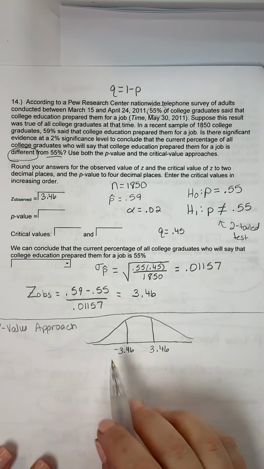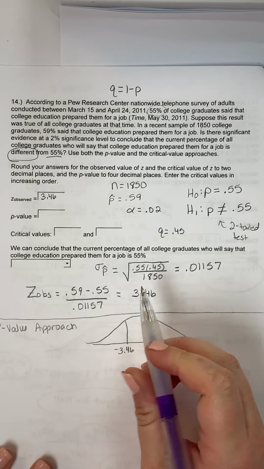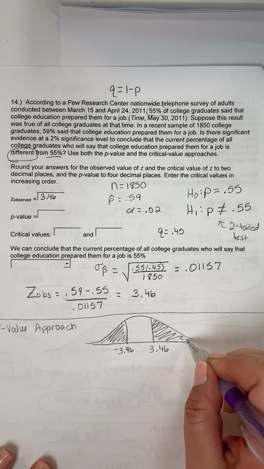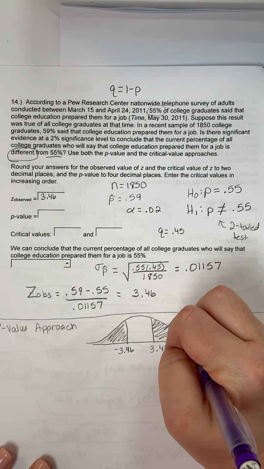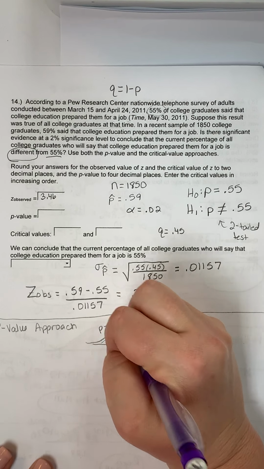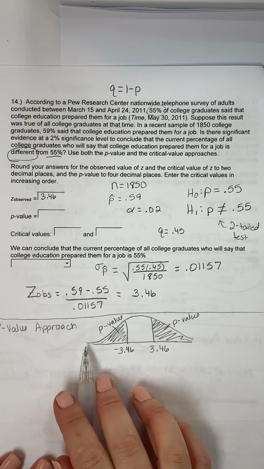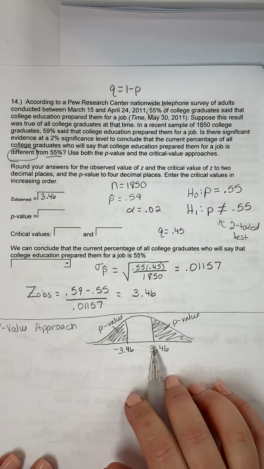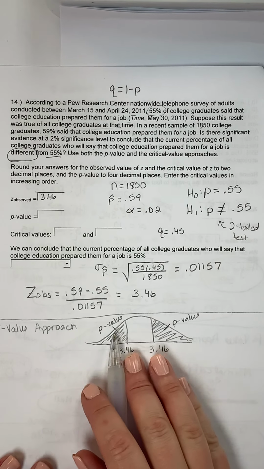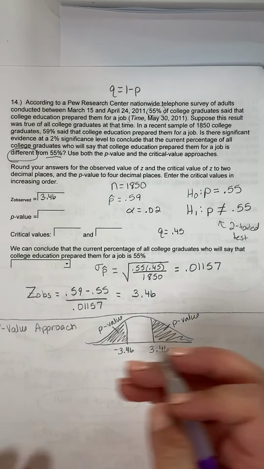So you can pick either region. Doesn't matter, you can pick either region for the p-value, okay? Because that's what these are. These are p-values. But pick one with either lower bound and upper bound, and then you can multiply it by 2 because we have 2 regions, okay?